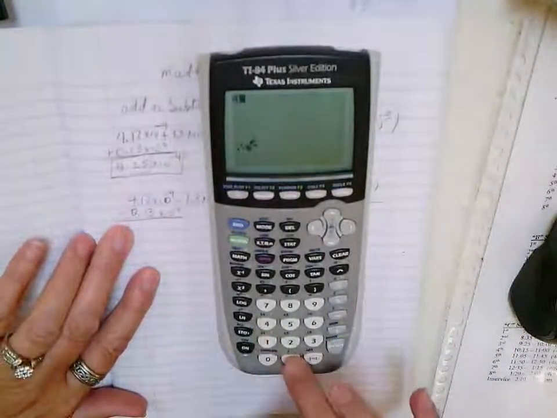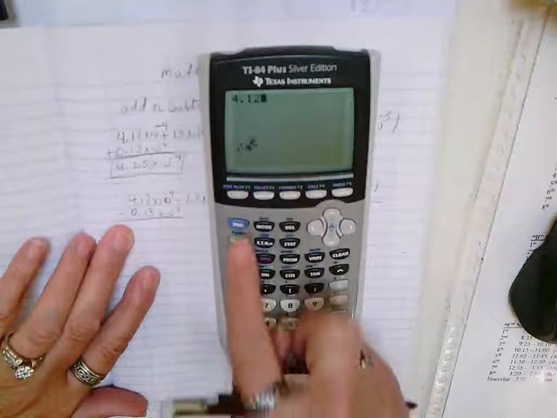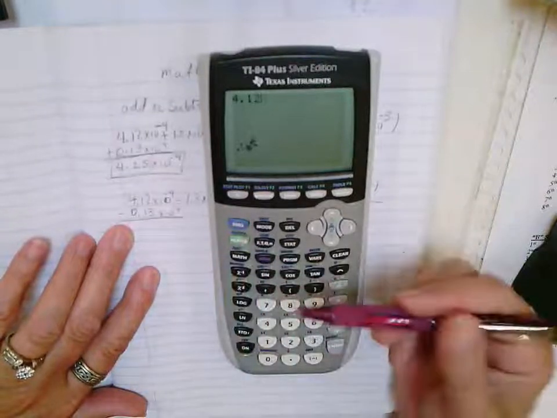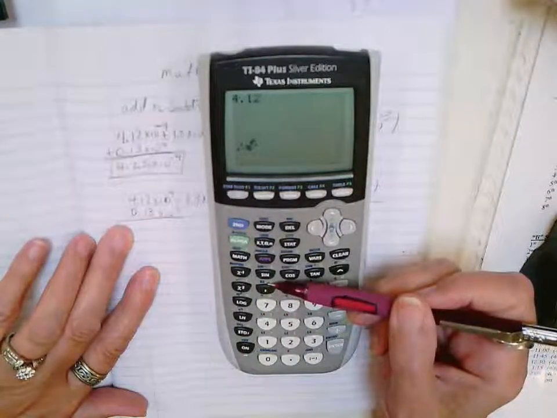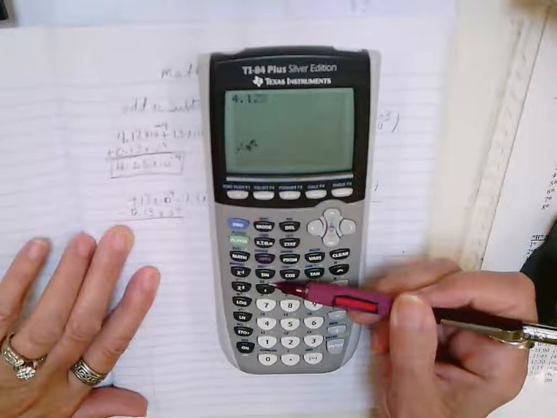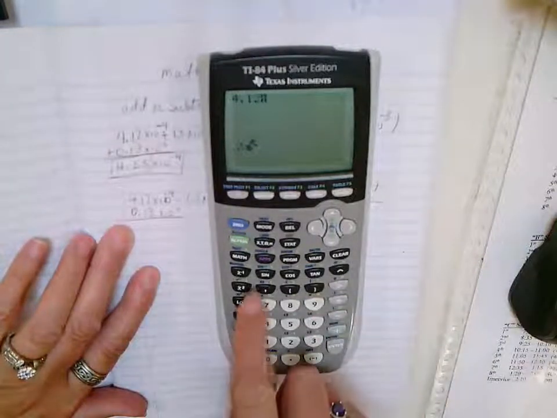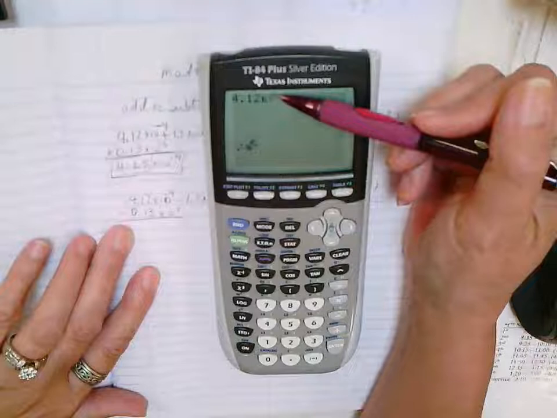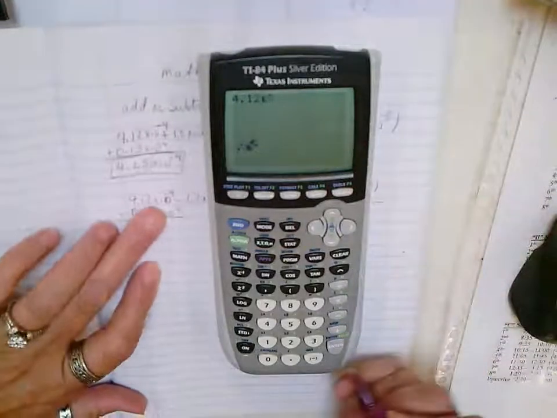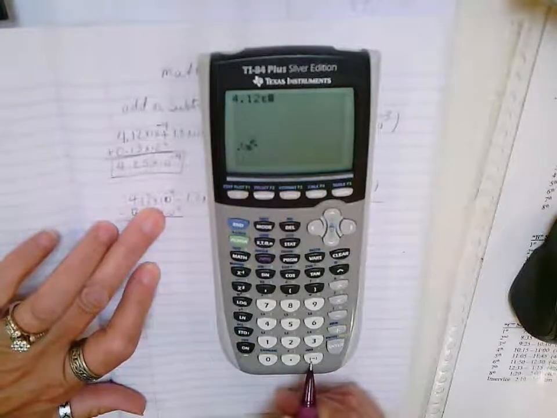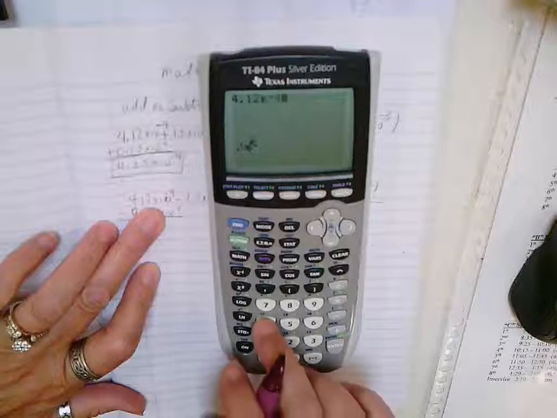So I'm going to put in 4.12. I'm going to press second, and then above the comma sign there's an EE. You can't see it very well here, but that's where it is. And it puts just one E on the screen. And I need to put in the negative sign, so I'm going to use a minus down here, 4.